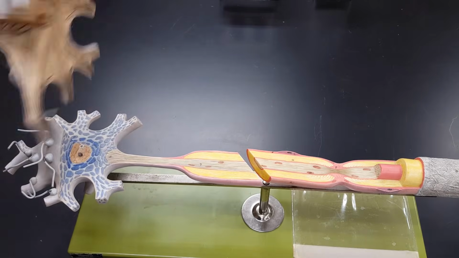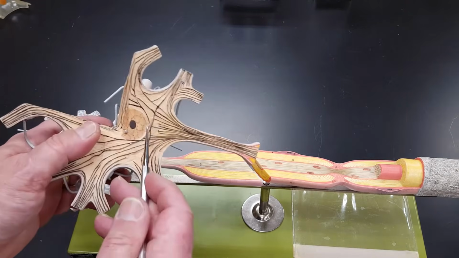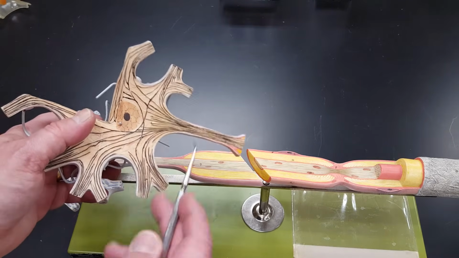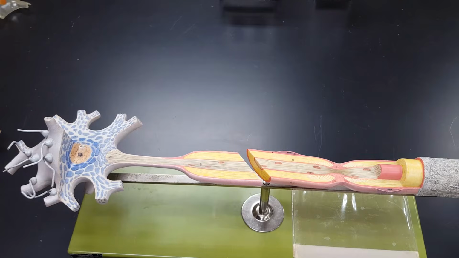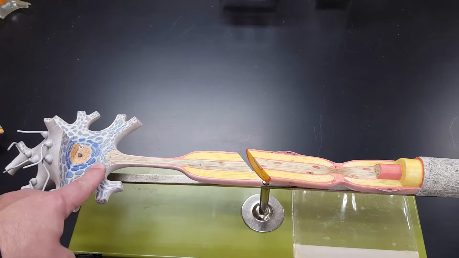But let's remove this part of the cell, turn it over. Look at these beautiful sort of brownish black neurofibrils. Look at these beautiful blue, purple, gray, blue-gray Nissl bodies.